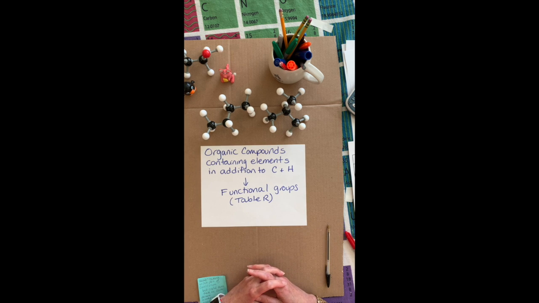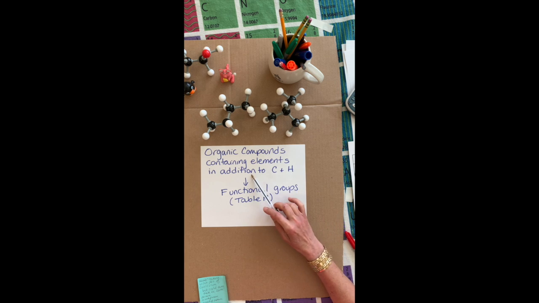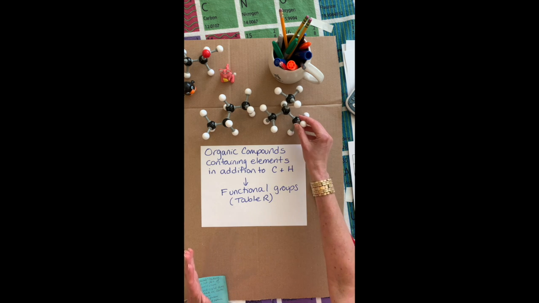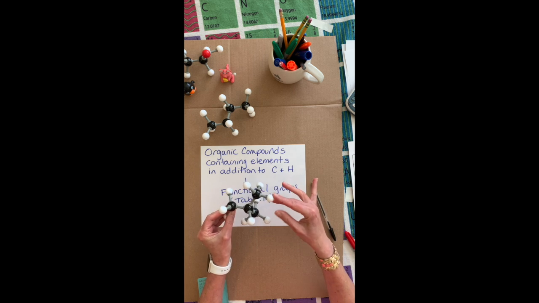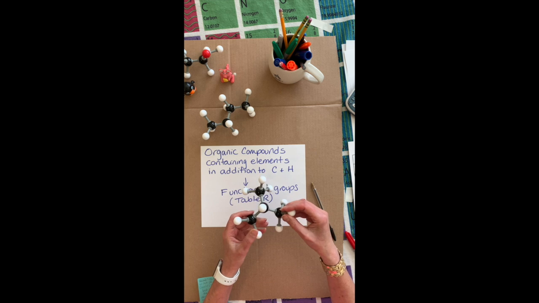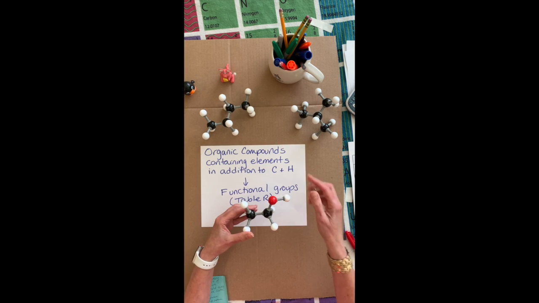Okay, now we're going to move on to a quick introduction into organic compounds containing elements in addition to carbon and hydrogen. So as a reminder, all organic compounds have at minimum carbon and hydrogen associated with them. But there are a number of organic compounds that have other elements.